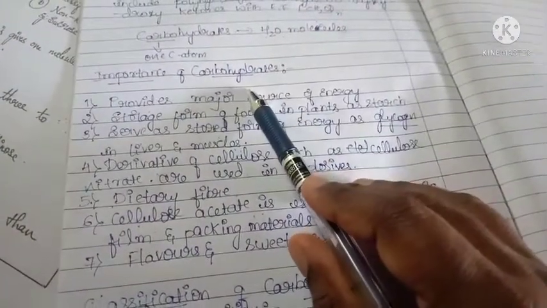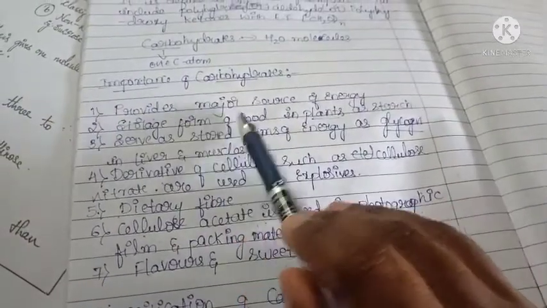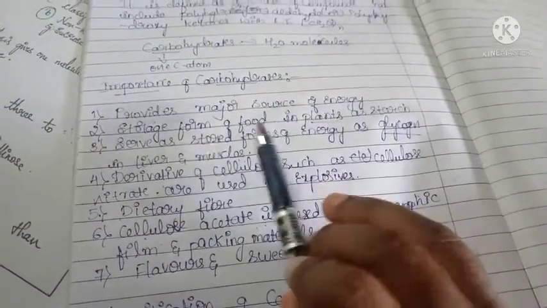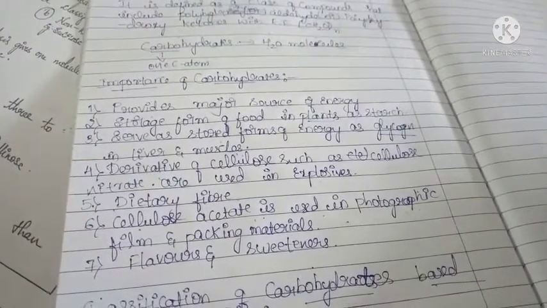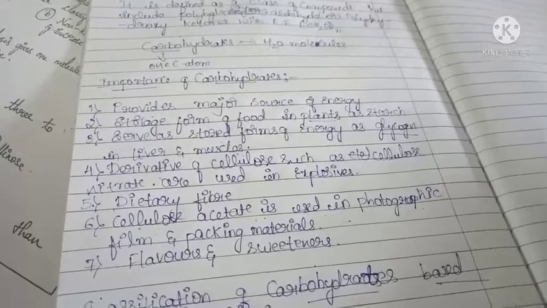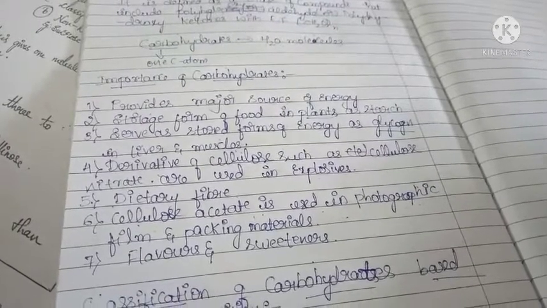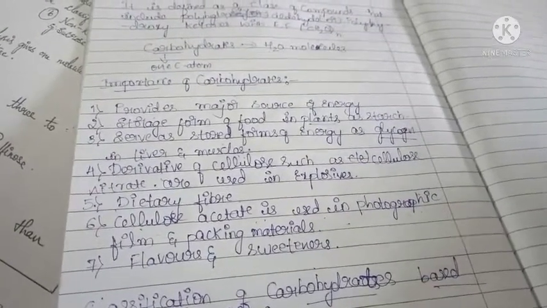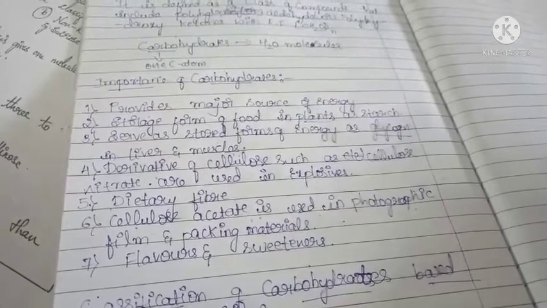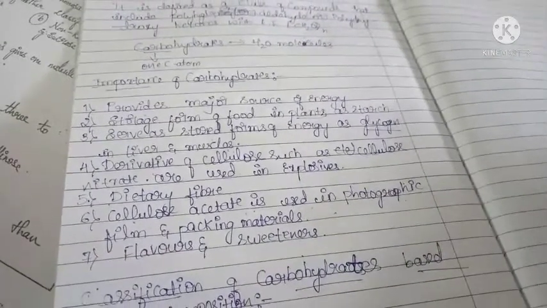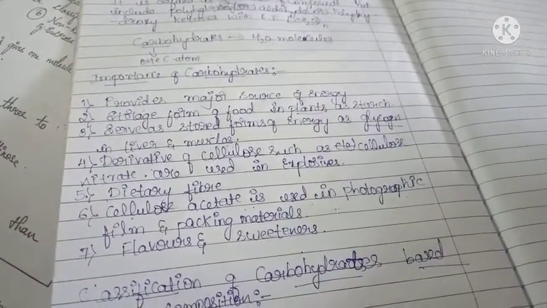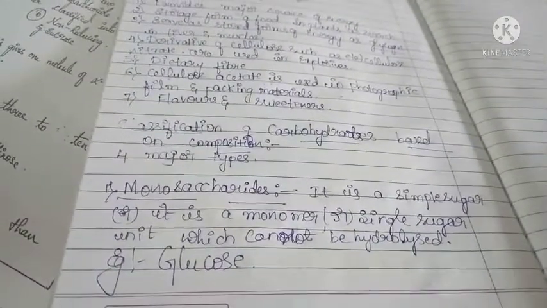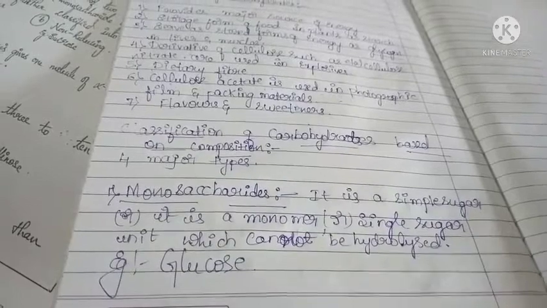Next is importance of carbohydrates. Provides major source of energy, storage form of food in plants as starch. Serve as the stored form of energy as glycogen. Okay, derivatives of cellulose such as cellulose nitrate are used in explosives. Dietary fiber, cellulose acetate is used in photographic film and packing materials. Flavors and sweetness.